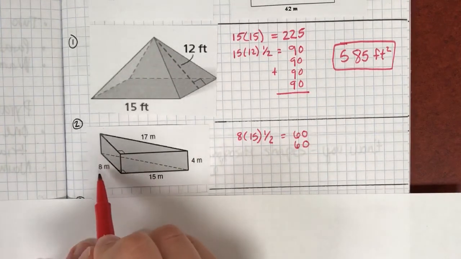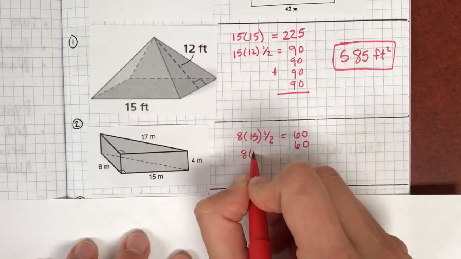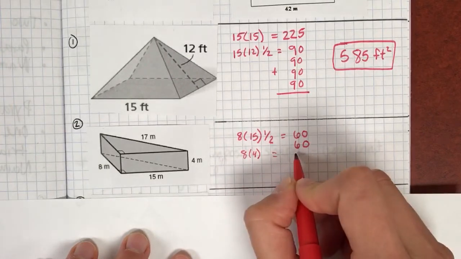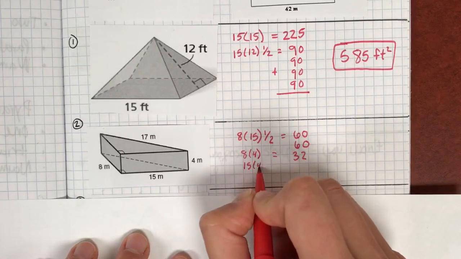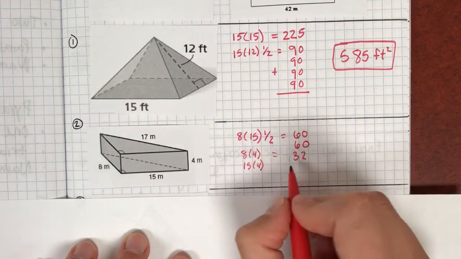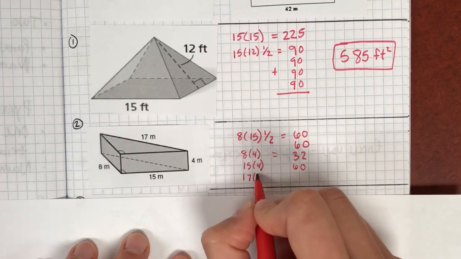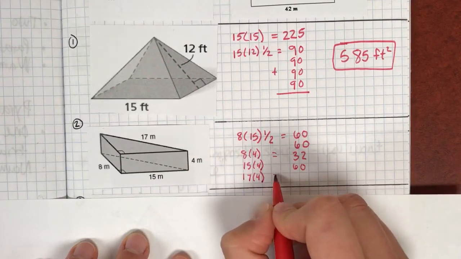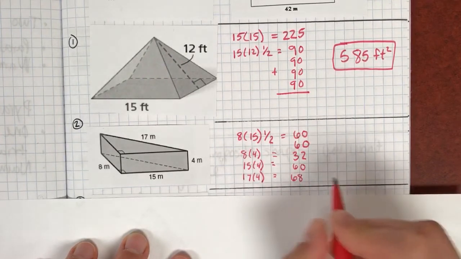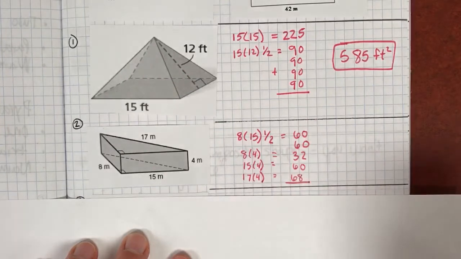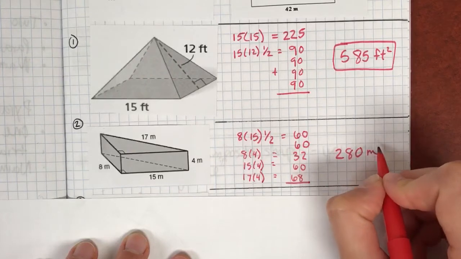Now let's find one of our sides. So we've got 8 by 4. We've got 4 rectangles here that we're going to add in. Then we have 15 times 4, and then 17 times 4. We can add all those up together, and we get 280, and this is meters squared.